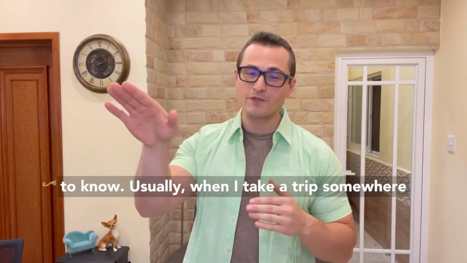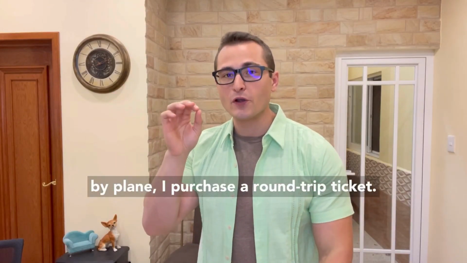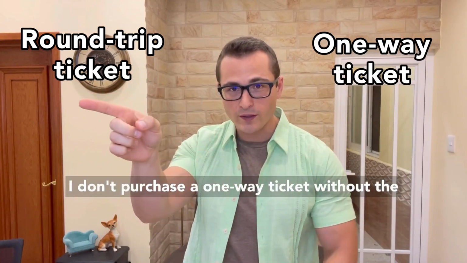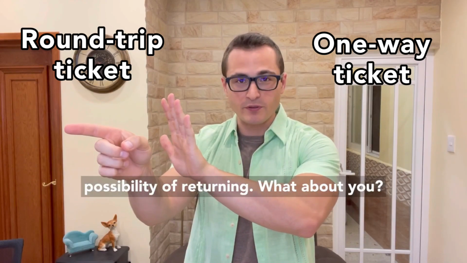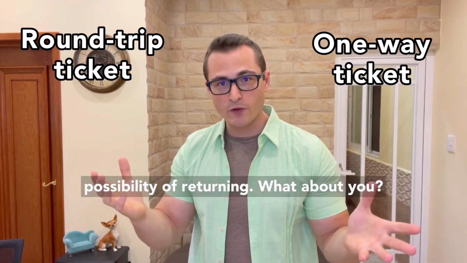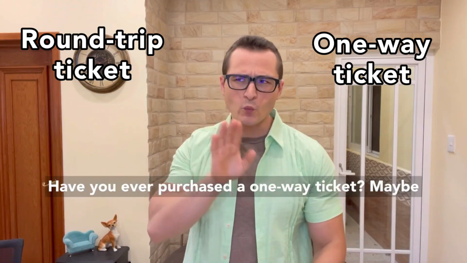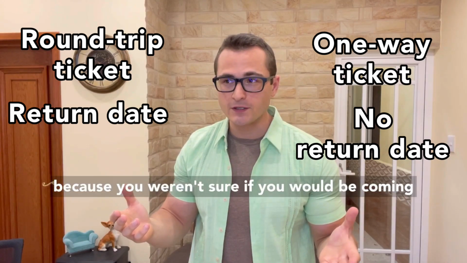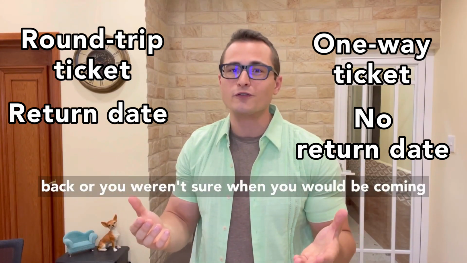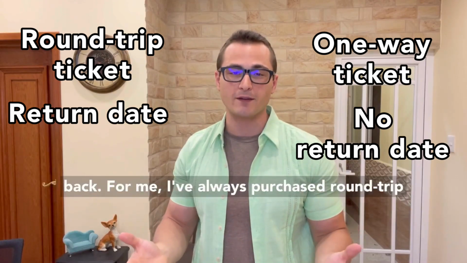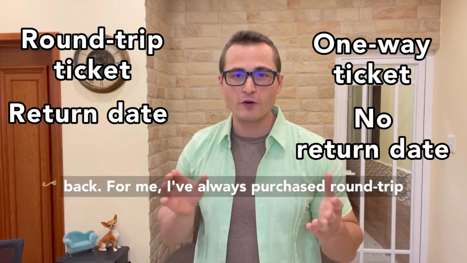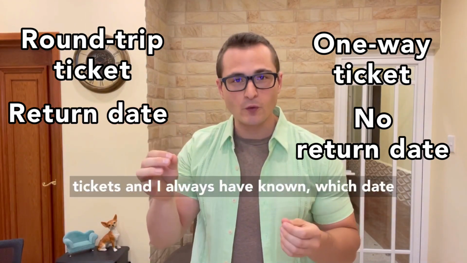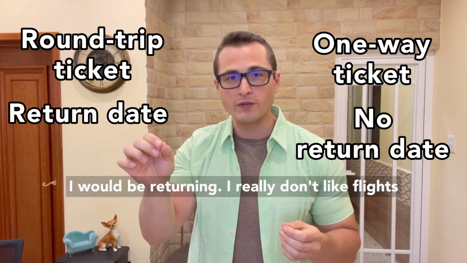Usually, when I take a trip somewhere by plane, I purchase a round trip ticket. I don't purchase a one-way ticket without the possibility of returning. What about you? Have you ever purchased a one-way ticket, maybe because you weren't sure if you would be coming back, or you weren't sure when you would be coming back? For me, I've always purchased round trip tickets, and I always have known which date I would be returning.